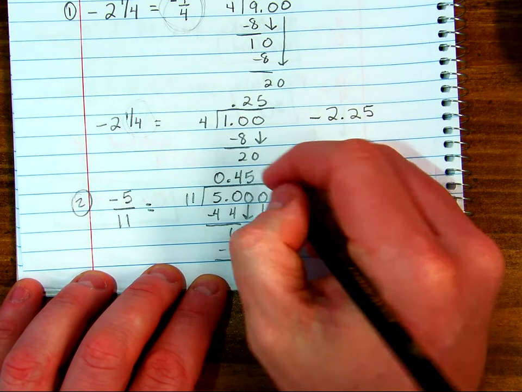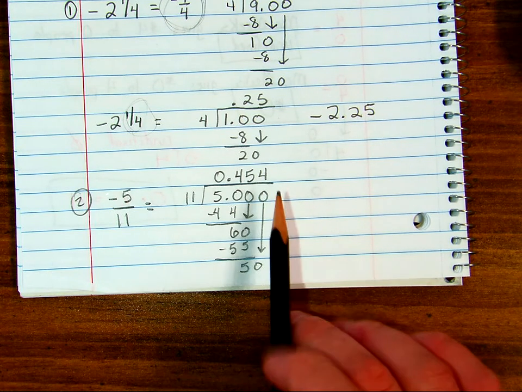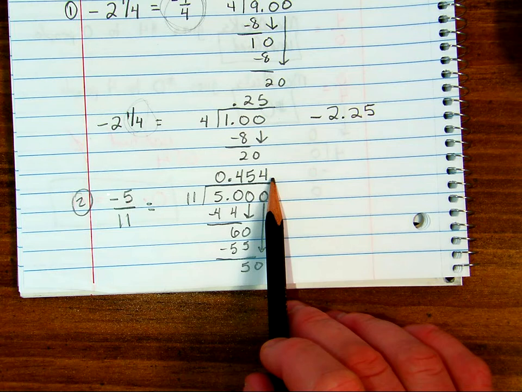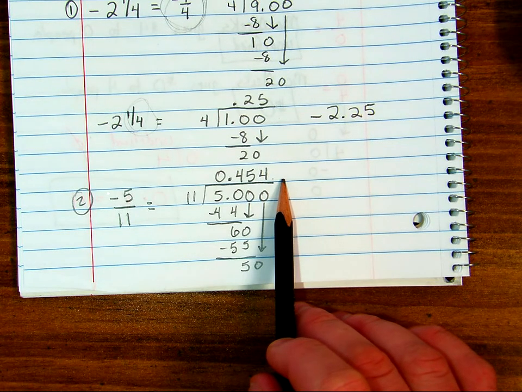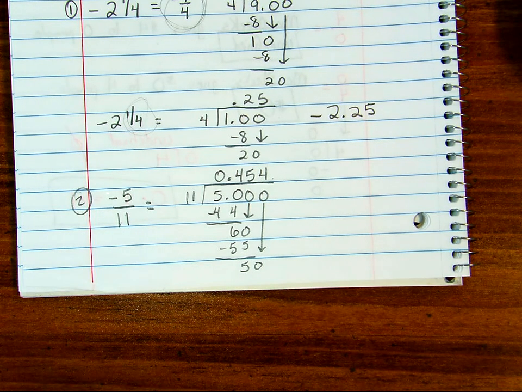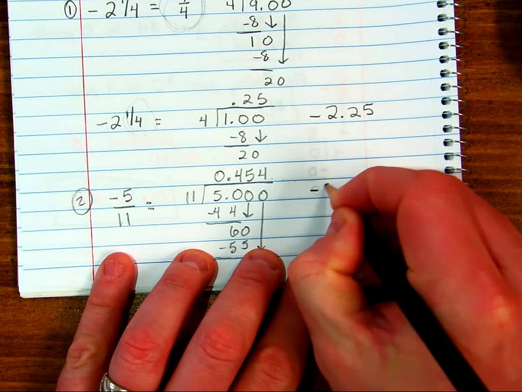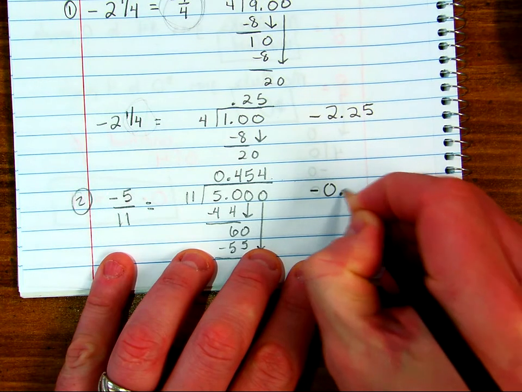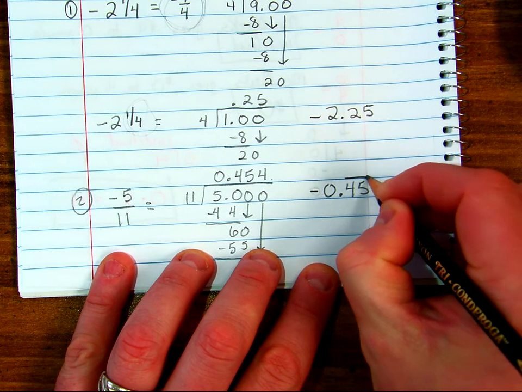Now, do you kind of see where our pattern's going to go? What do you think this next number is going to be? A 5. And then a 4. So 4, 5, 4, 5, 4, 5. You can stop right here. You don't have to keep going. You know that this answer is going to be negative 0.45 with a line over the 4, 5.